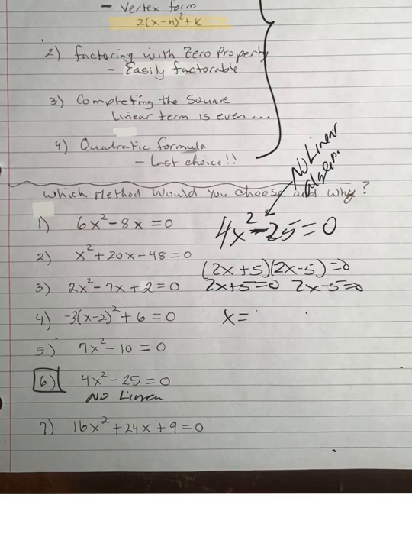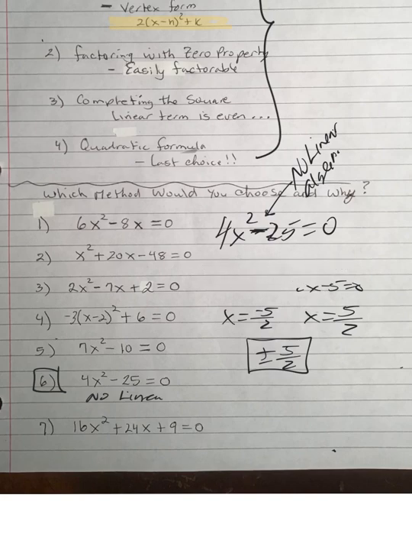And this is going to give me x equals -5/2 and x equals +5/2. So the two answers are plus and minus 5/2, right? Done. Now, you could have used the algebra and square root property, and that would have been a good choice too. I think they're both great choices.